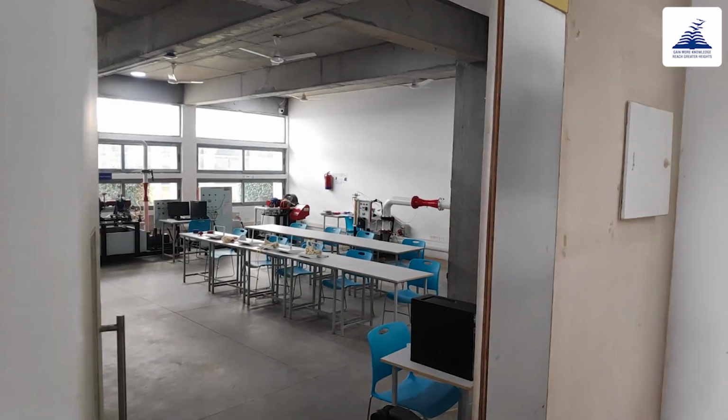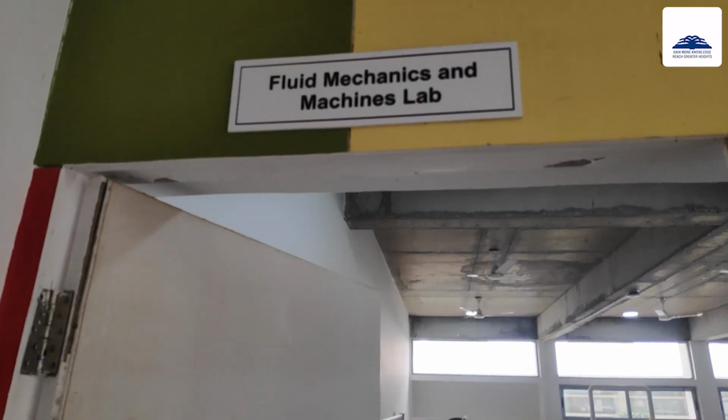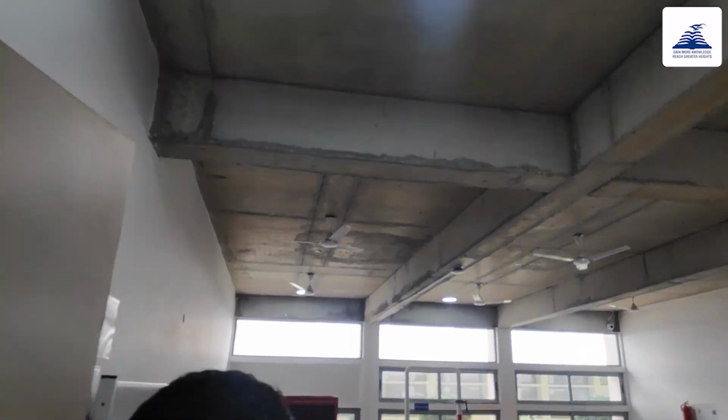So we will get into the fluid mechanics and machines lab. Mr. Prashant, just before we enter this wonderful lab, can I know the worth of the equipments that we have? This is almost around 20 lakhs worth. More than 20 lakhs worth of equipments are there. And in this lab especially we have the wind tunnel.